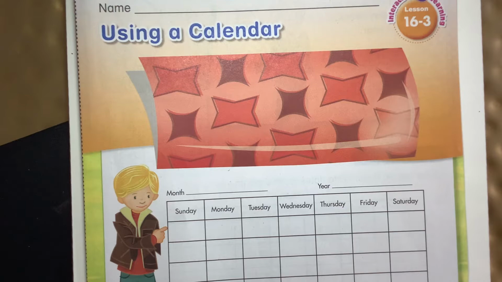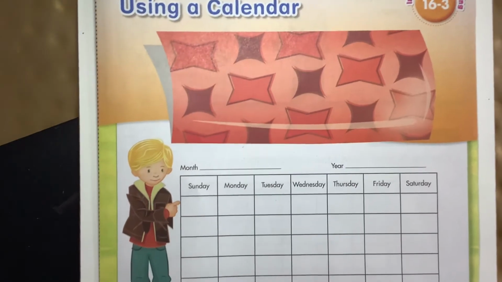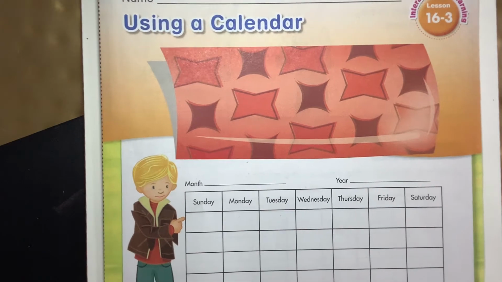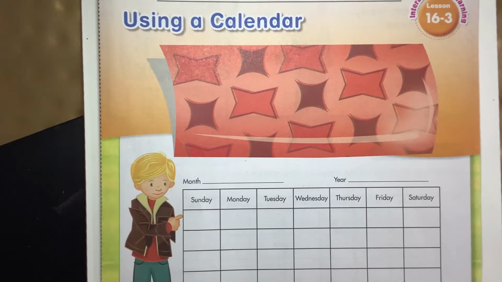So we did have a calendar hung up at the front of the classroom. Okay, you may use calendars at home. It may be hanging on your refrigerator. You may use one on a phone. But it's really important that we use a calendar so that we know the days, the time, the month, the year. Even when I do my Zoom meetings, right? I pick the date that I want to have the meeting. So it's really important that we know how to use a calendar well.